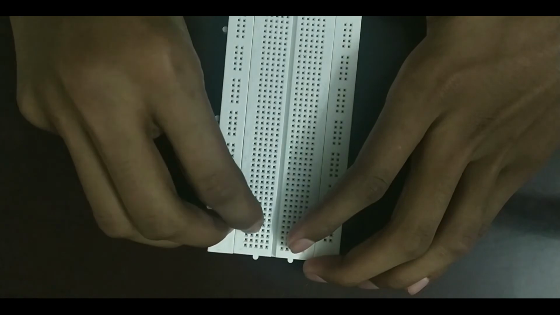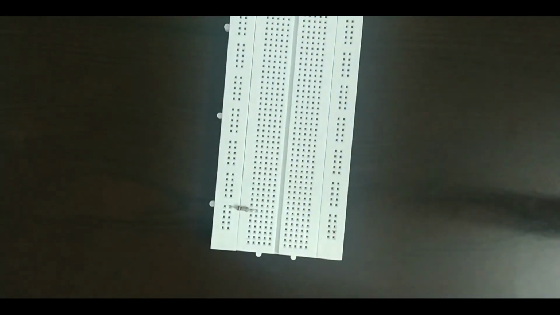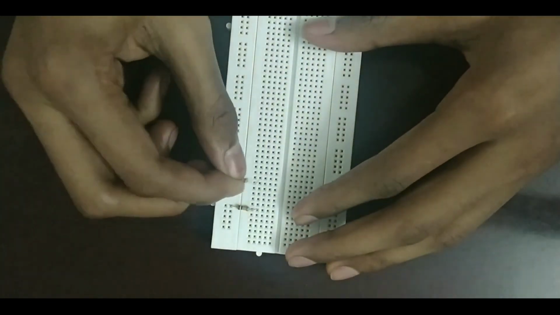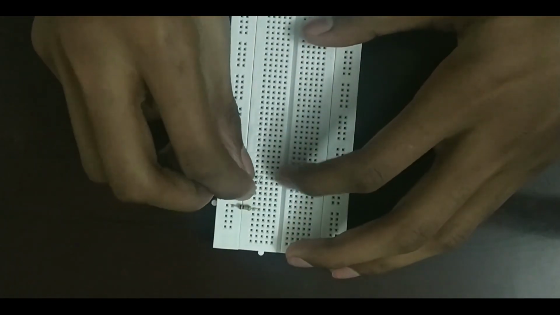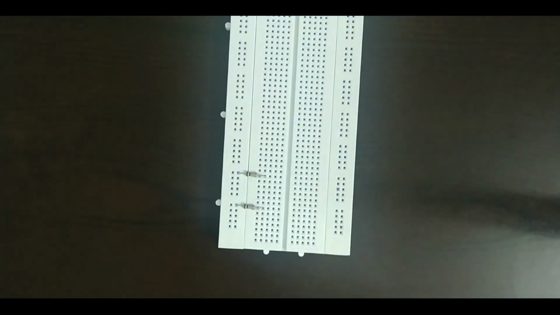Take a 10 kilo ohm resistor and hook one end to a power supply and other to one of the columns as shown here. Make sure you have 2 pins in the same column. Connect 2 more resistors in the same way.